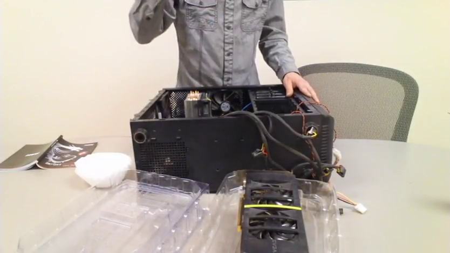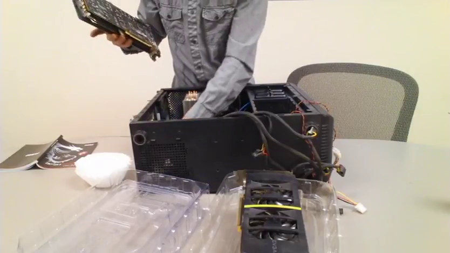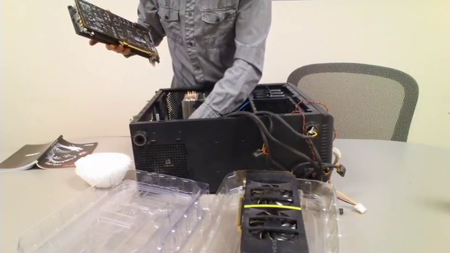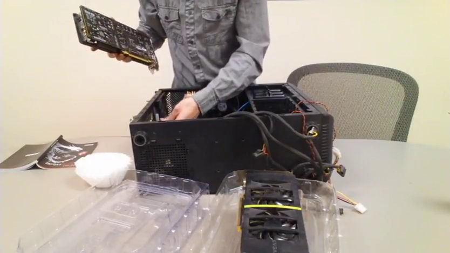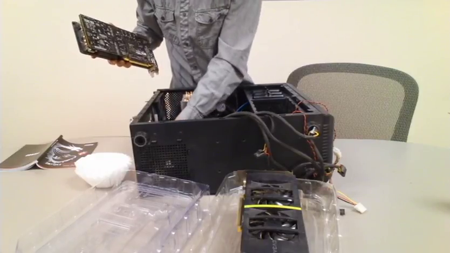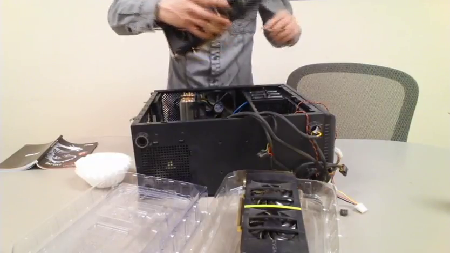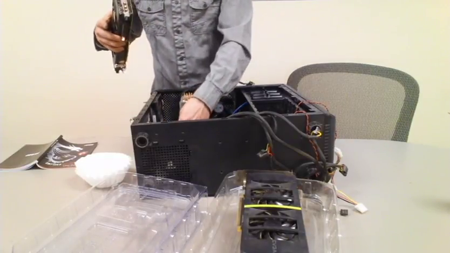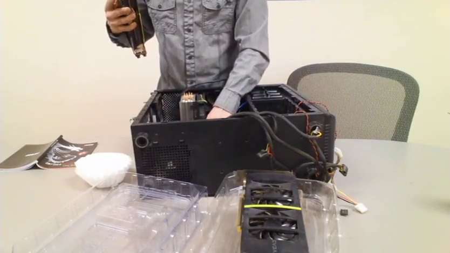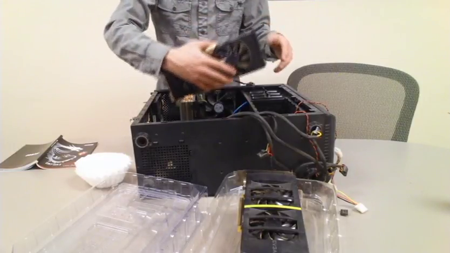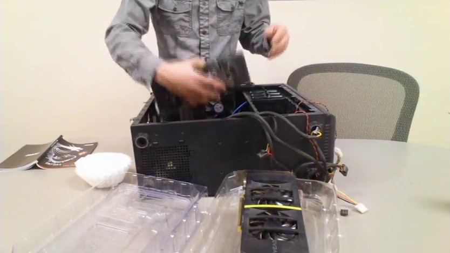Again, as stated, we will be just going ahead and using the EVGA 770 card. Just feel no sense in backpedaling at all in regards to putting in an older card. So I'm going to drop it in. You can use any of the available PCI slots. I tend to just go ahead and use the top one, the easiest. I have plenty of room to drop it in.